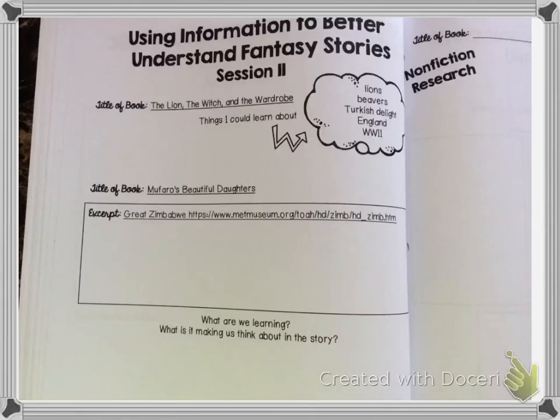Today we're going to be doing session 11, using information to better understand fantasy stories. Many fantasy writers use nonfiction to help them develop ideas for their novels. If you've ever heard of the Game of Thrones TV show, that was actually based on a book by George R.R. Martin. He did a lot of research before he started writing, even though this was a fantasy story.